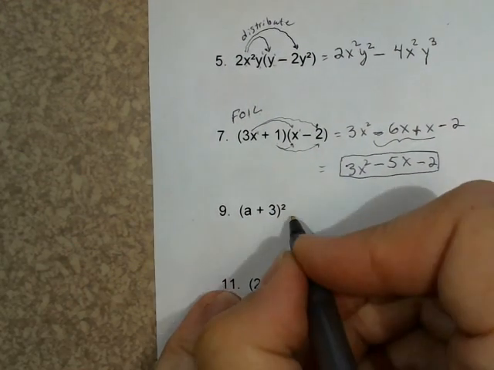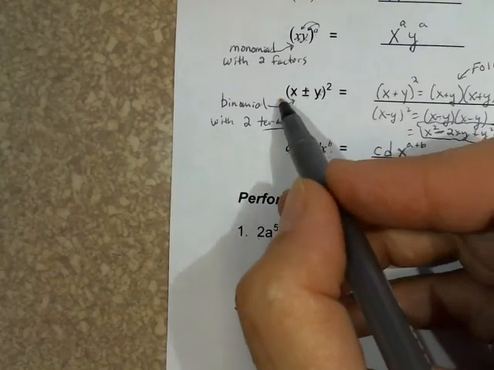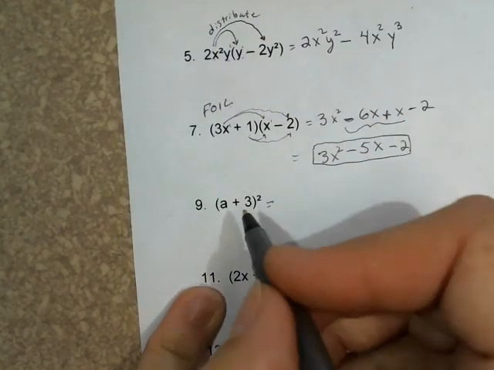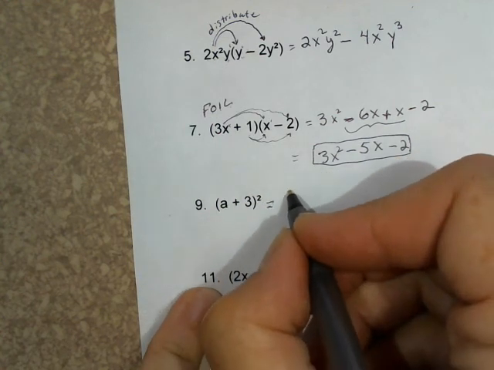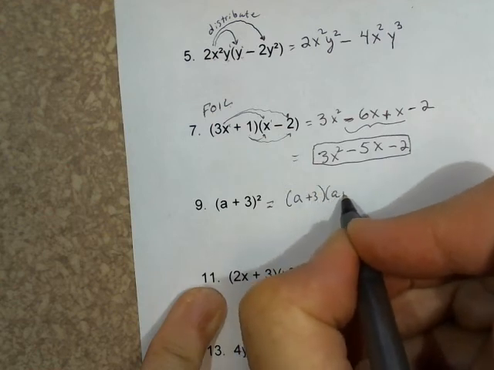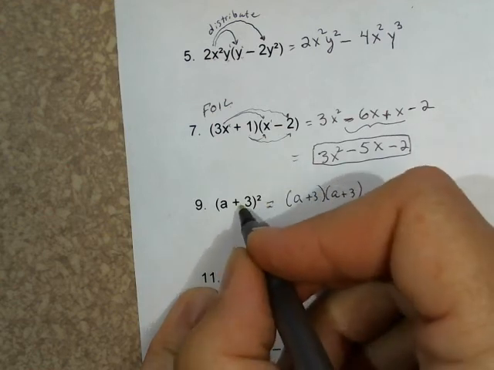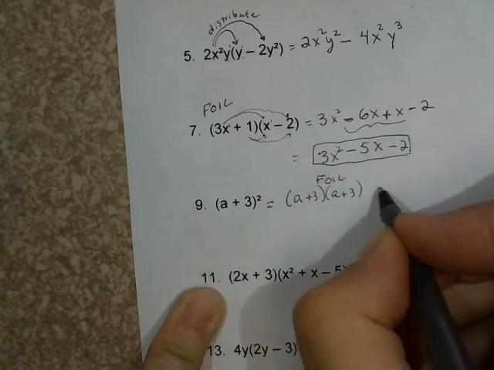Number 9, if you are squaring a binomial, that would be like this example up here. A plus 3 to the second power, you're not going to just square the a and square the 3. You actually have to write this out, a plus 3 times a plus 3, because that's what squared means. Multiply it by itself. So this is a FOIL in disguise.